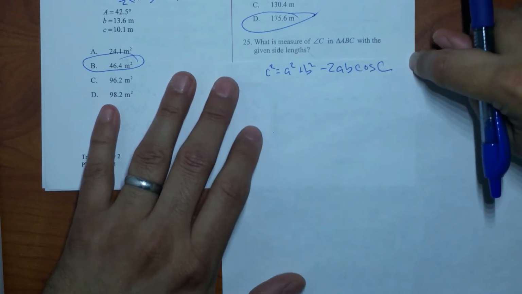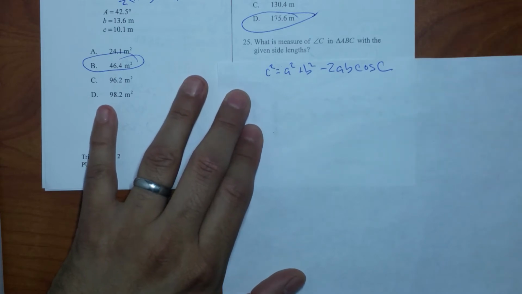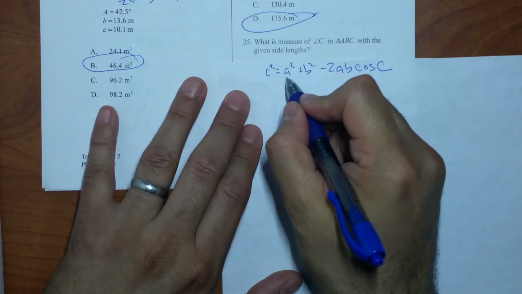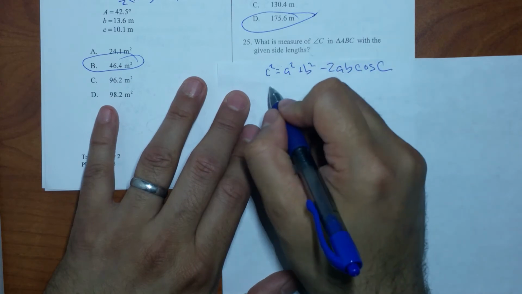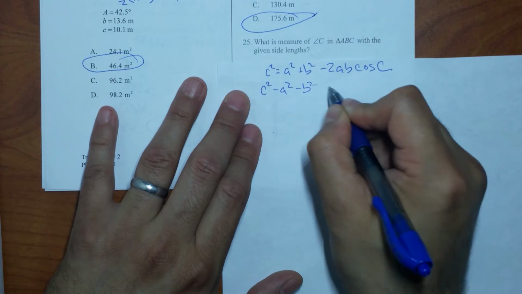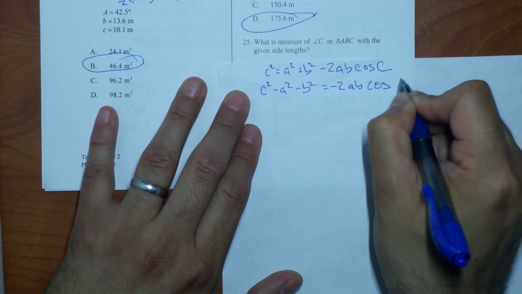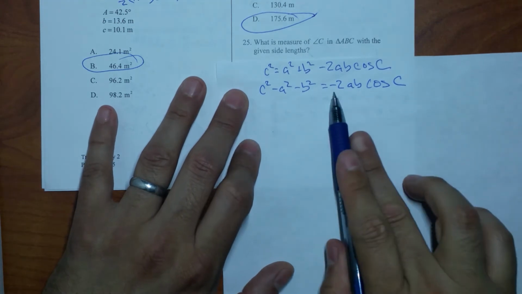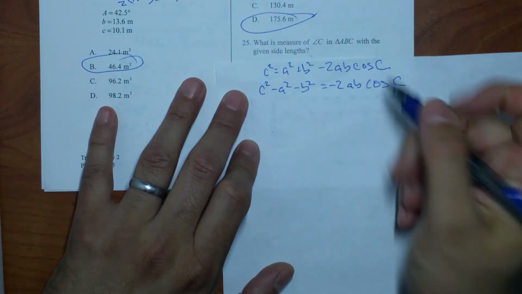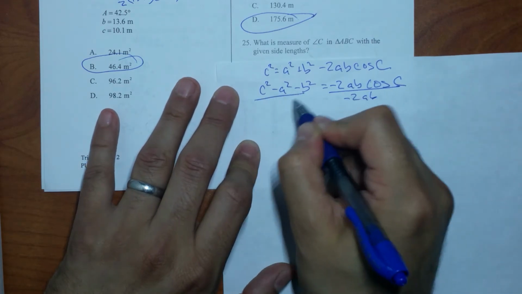This is what I did for you guys earlier in the year, and I'm going to show you how to get it, okay? So, I'm going to subtract A squared, and I'm going to subtract B squared. So now it's going to be C squared minus A squared minus B squared equals negative 2AB cosine of big C. How do I undo this multiplication? Divide by negative 2AB.